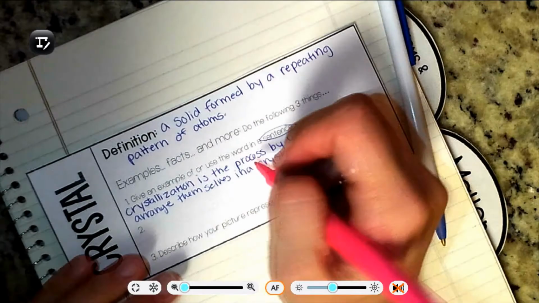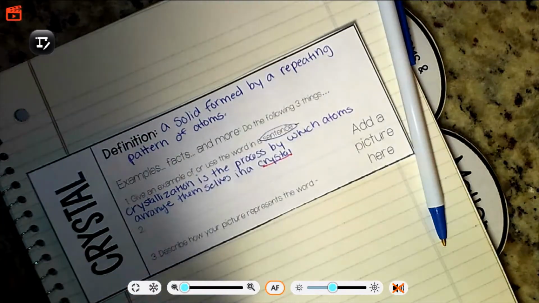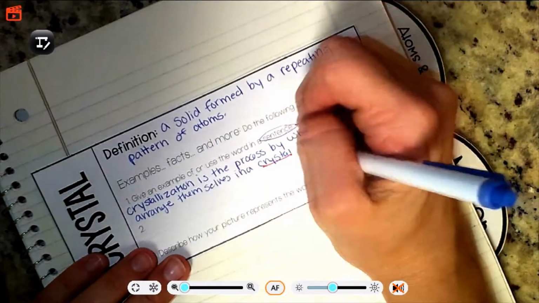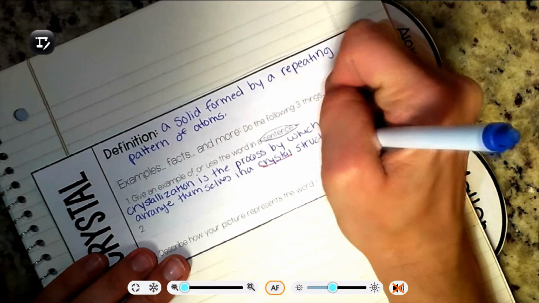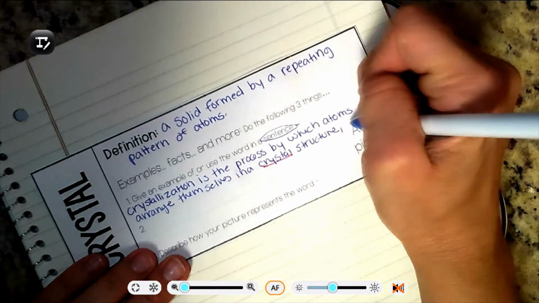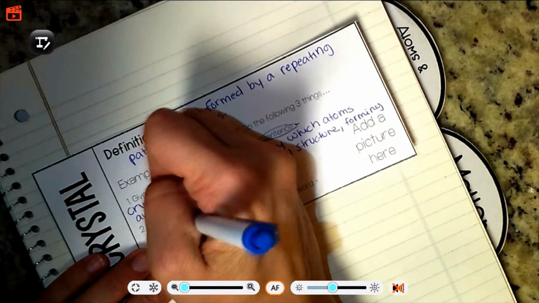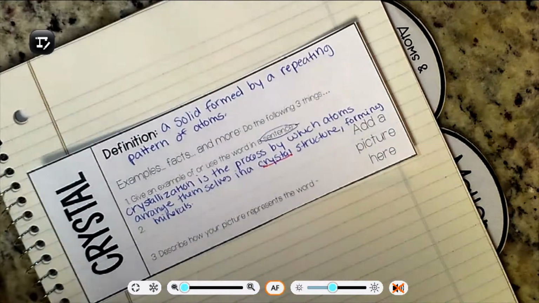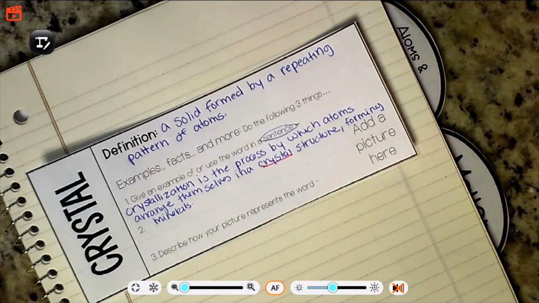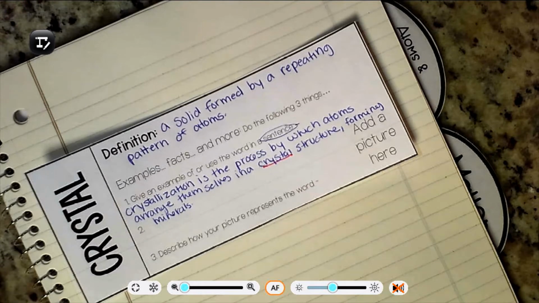I'm going to underline that in different colors so I see where I use it in a sentence. In a crystal structure forming minerals. Okay, so that's how we're using it in a sentence. We kind of used it twice if we look at the word crystallization in there. That also is, I don't know, like using the word crystal.